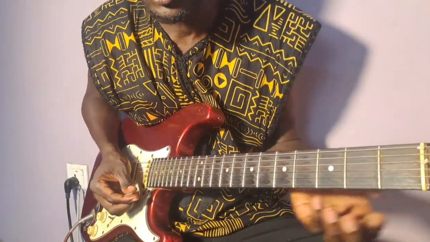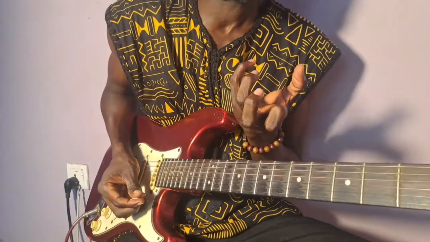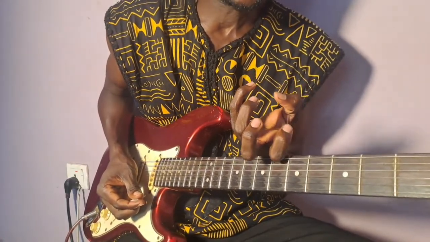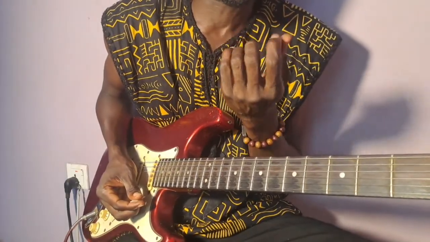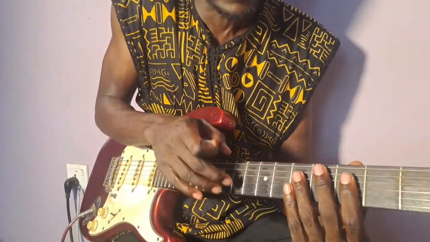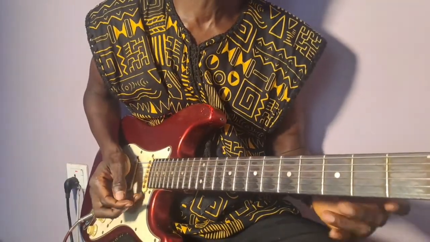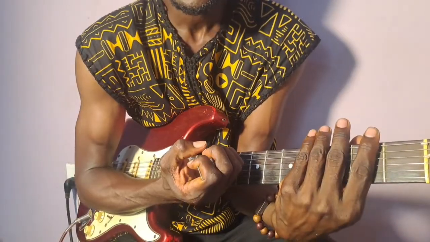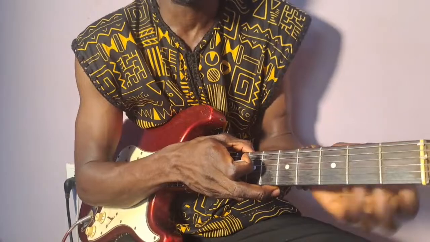Making use of the blue note gives some sad feeling, from B.B. King's songs, from my friend right now, I learned his song, Jimi Hendrix, George Benson, and Joe Pass. They all use this type of note in their solo playing. When they use it, it gives a very sad and very touchy feeling because it's a double minor.